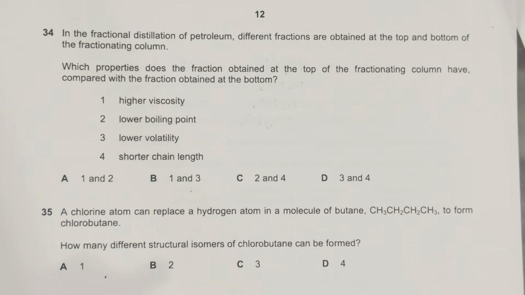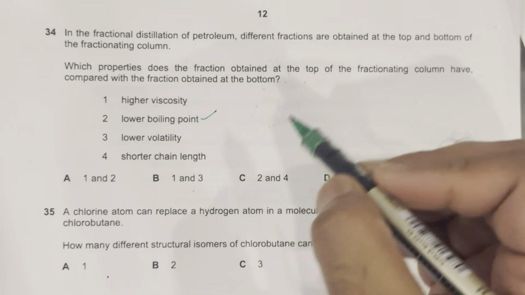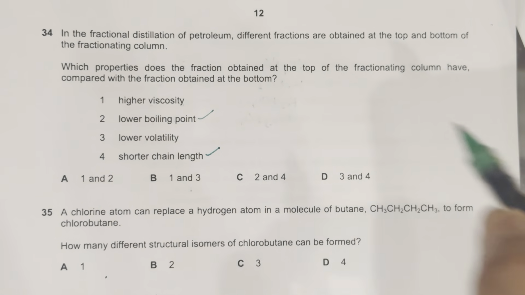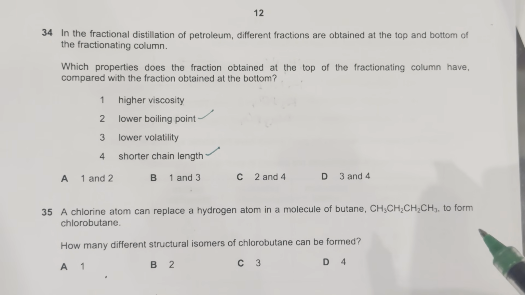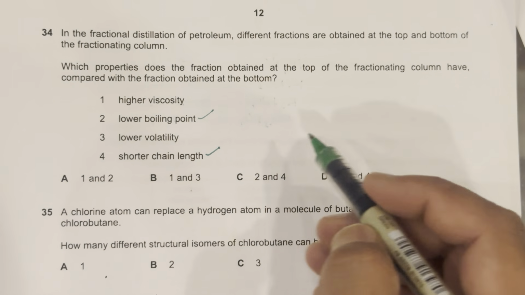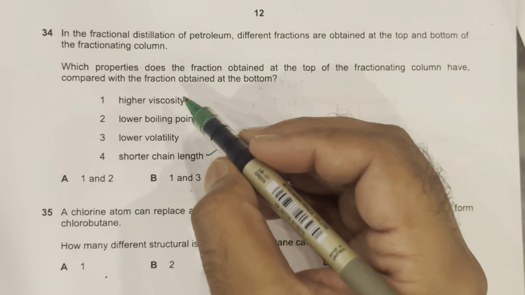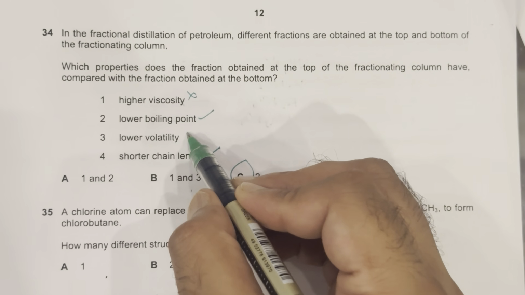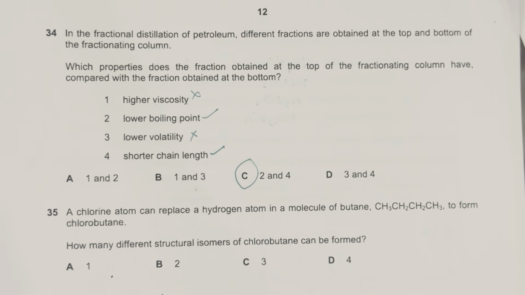Low boiling point is right, and the shorter chain length is also right. So options 2 and 4, which is option C, is correct. Higher viscosity isn't required and lower volatility is also not required. So option C is the correct answer for question number 34.